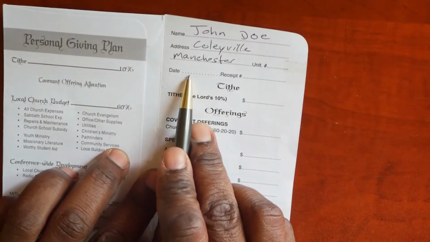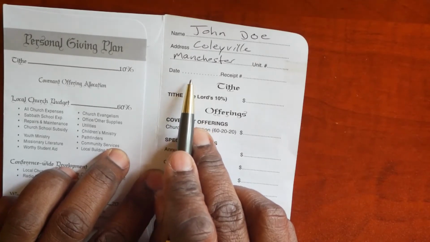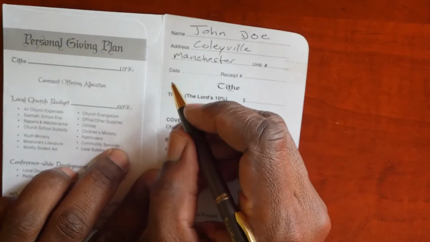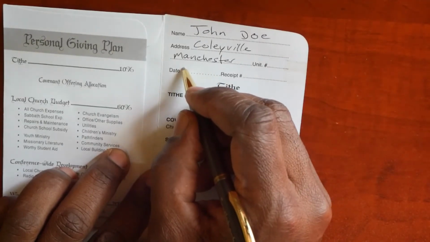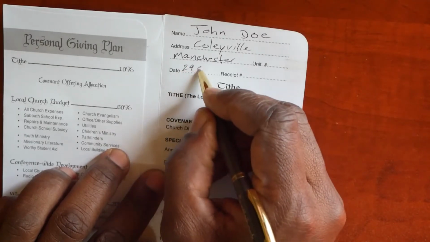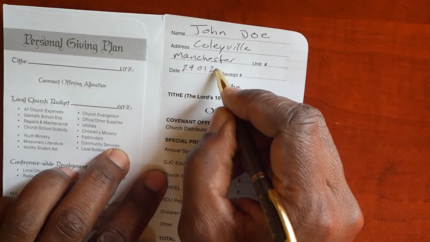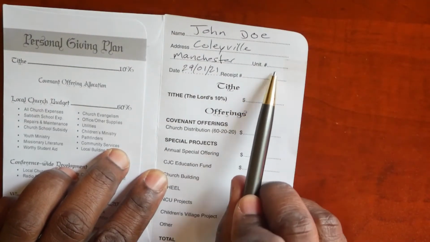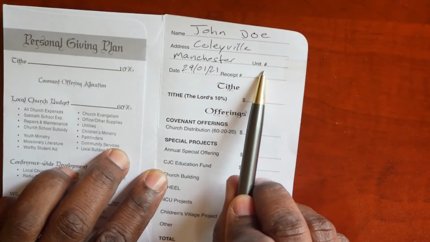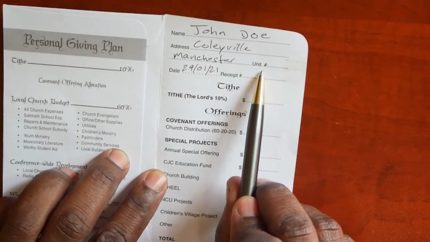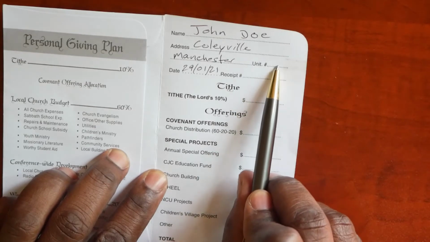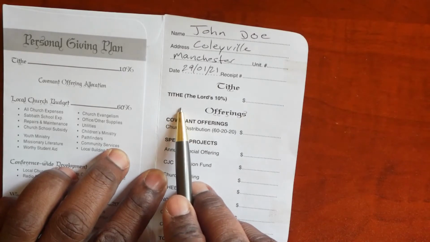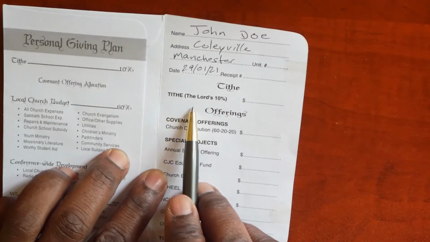On what day did John Doe give the tithes and the offering? So let's say it is Sabbath, the 29th of January. So we put the 29th of January, and it's year 2021, right? So you put the date there. Alright, receipt number, unit number, those can be left out, but for most of us as members in the church, we're assigned to a Sabbath school unit. You could put your Sabbath school unit there. Alright, okay. We then go now to looking at the tithes allocation.